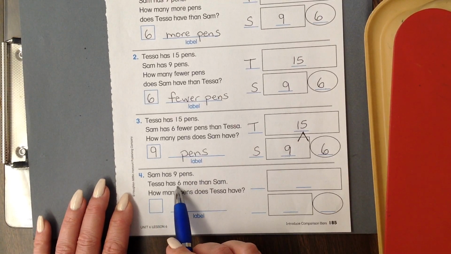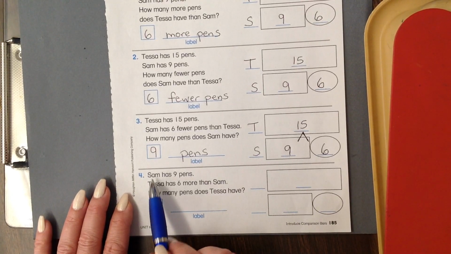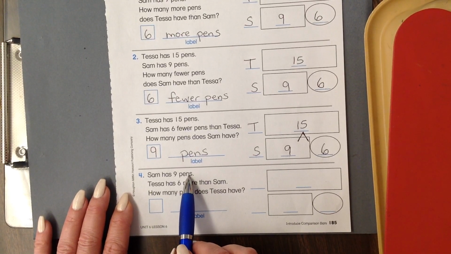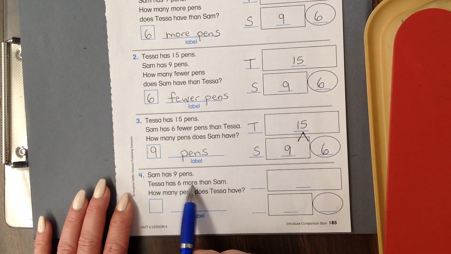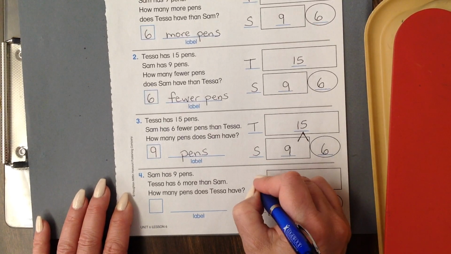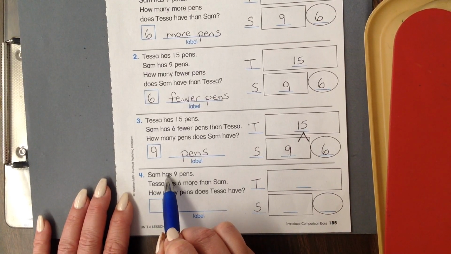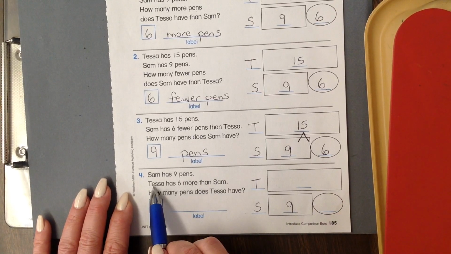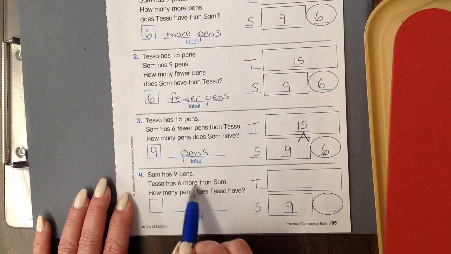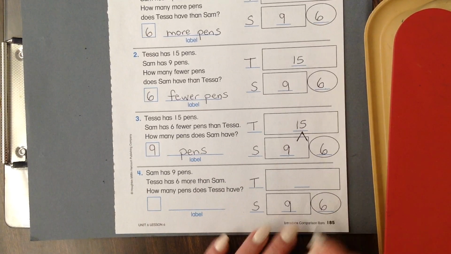Tessa has 6 more than Sam. Okay, so let's look at this. We know how many pens Sam has. We need to figure out, does Tessa have more or less? Tessa has 6 more. So already I know that Tessa has more. So Tessa's going to go at the top. Okay, and Sam is going to go on the bottom. Here it says Sam has 9 pens, so we know exactly how many Sam has. Here it says Tessa has 6 more than Sam. That's our compare number. So we're going to put our compare number here.